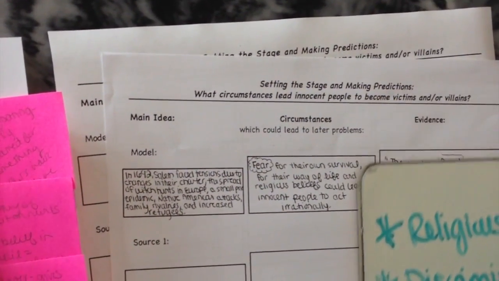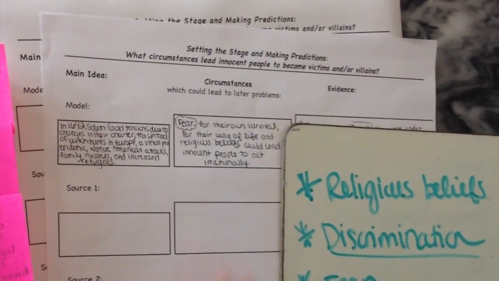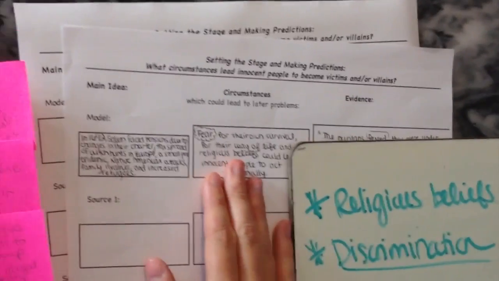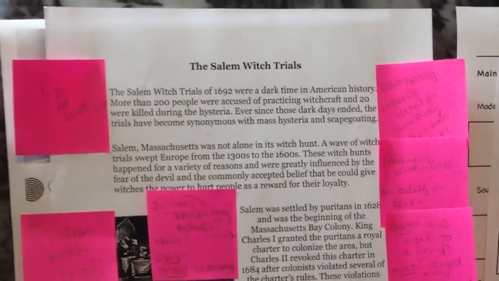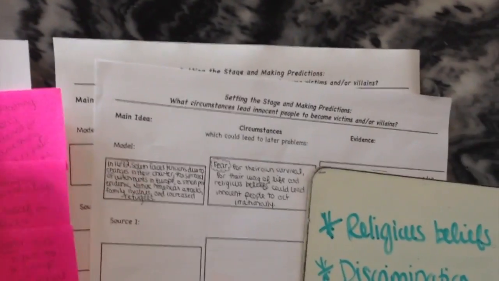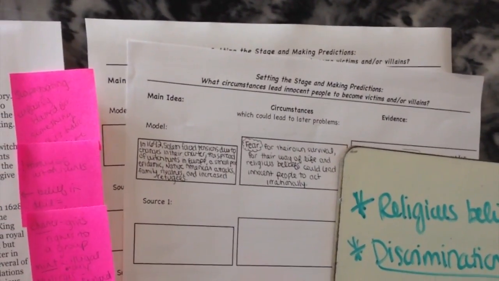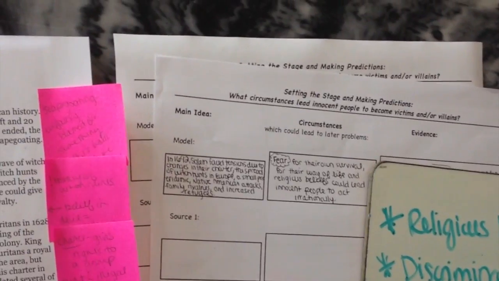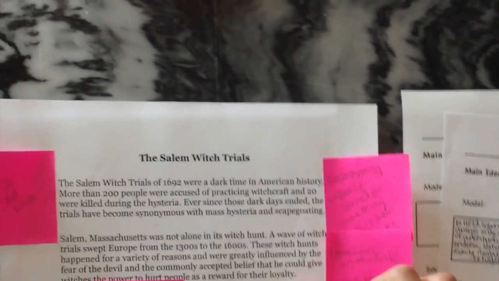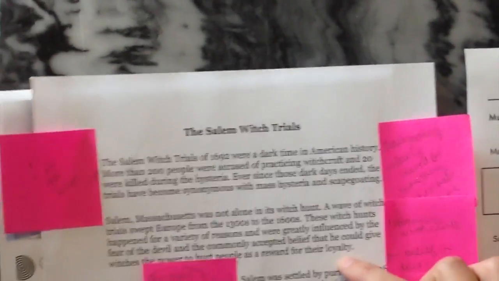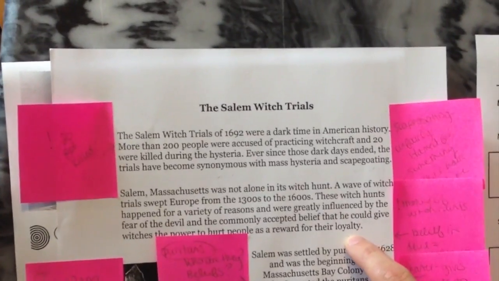The last section of your organizer is asking for you to gather evidence. So as a detective, if this is your hypothesis, my hypothesis is that it's fear, where in the article is the best evidence that is going to support your theory? So I went back through my article and I looked for places that really have to do with fear. And I saw that these two paragraphs are all about fear. This one is about fear of them losing their rights as a colony.